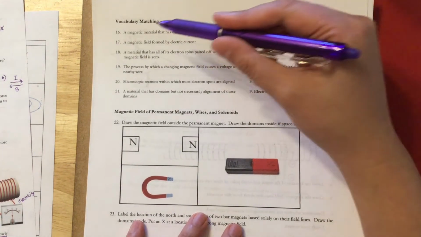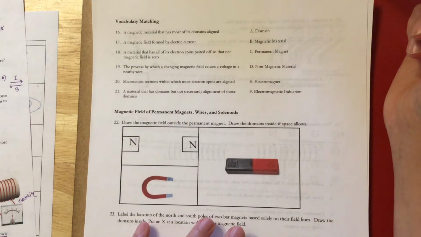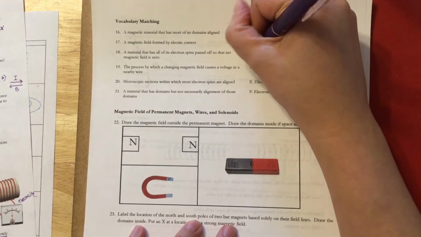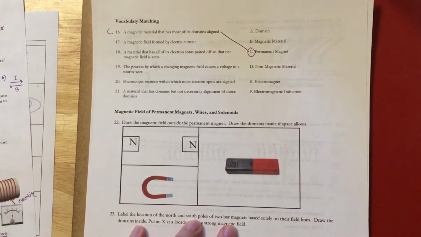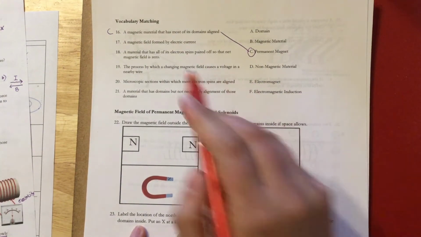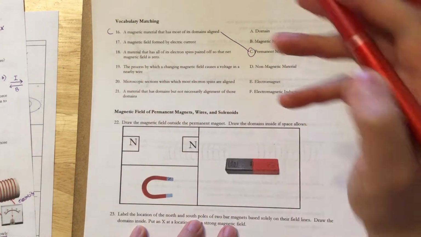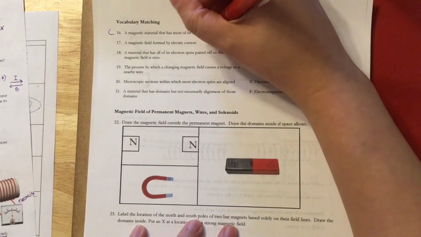So, a magnetic material that has most of its domains aligned is a permanent magnet. Another word for that would be ferromagnet. A magnetic field formed by electric current is an electromagnet.